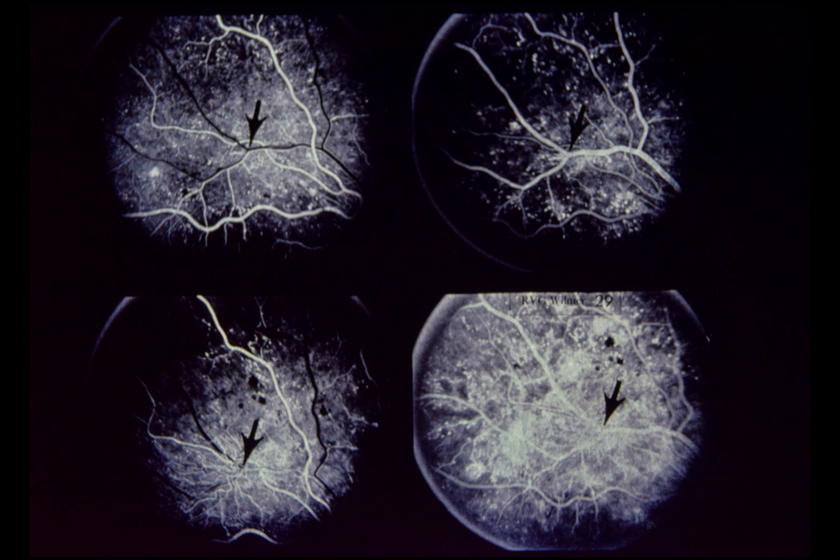Lower left, 6 months later, note development of neovascularization in area of retinal non-perfusion. Lower right, 1 minute after injection, note marked dye leakage into retina. Comment: this patient illustrates the development of neovascularization from areas of retinal non-perfusion.